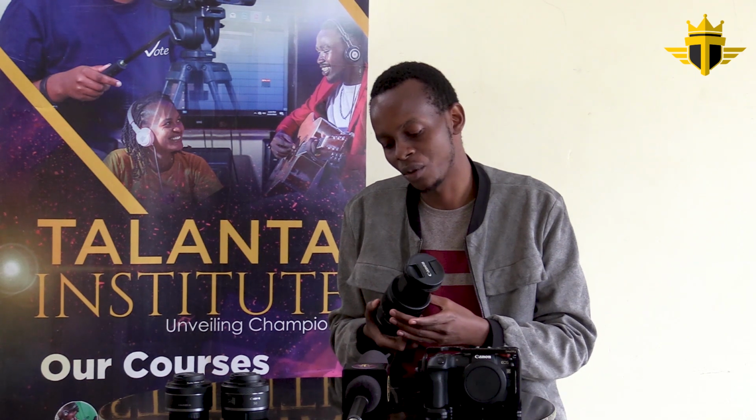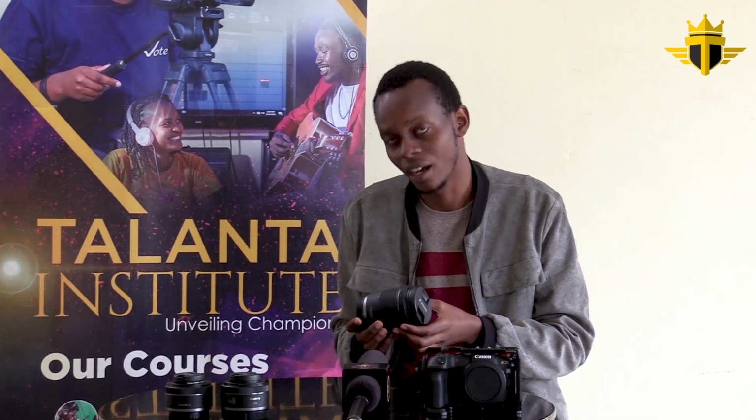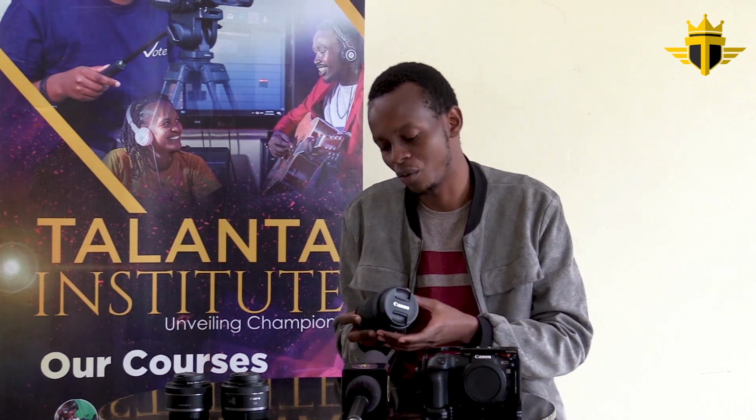So another lens that can be used, or is mostly common to this type of lens, is the telephoto lens, which is mostly used by people who are doing sports photography or wildlife photography, to take photos of subjects or objects that are extremely far away from the normal view of the human eye.